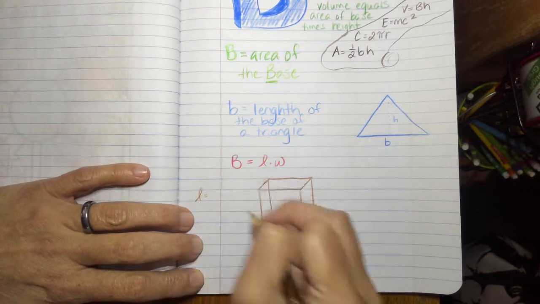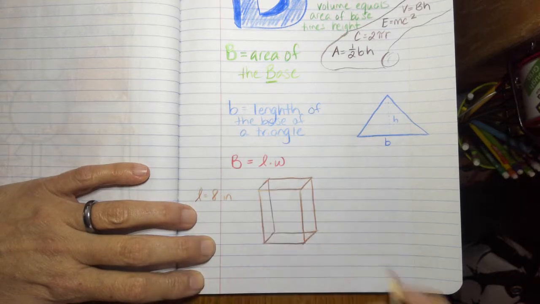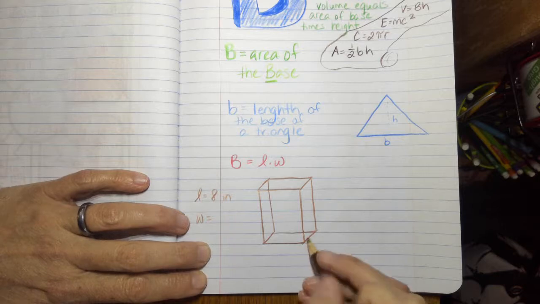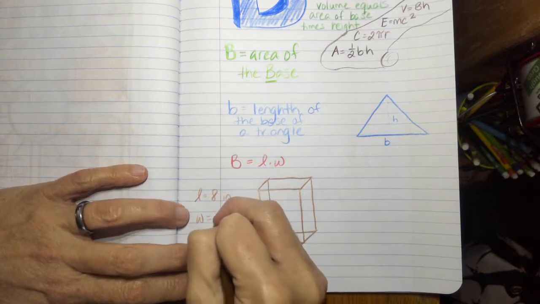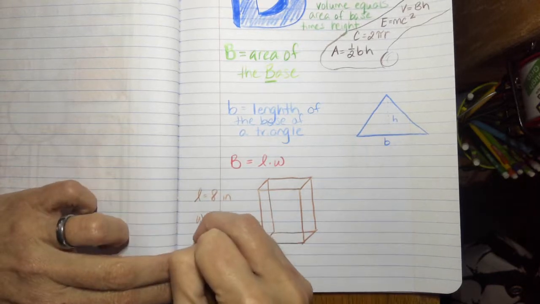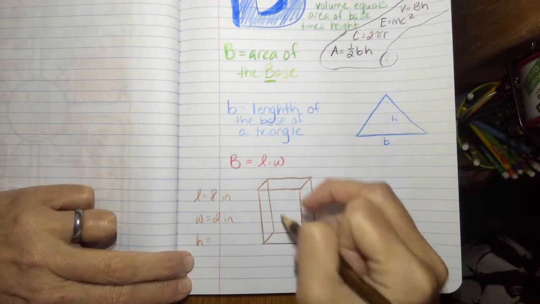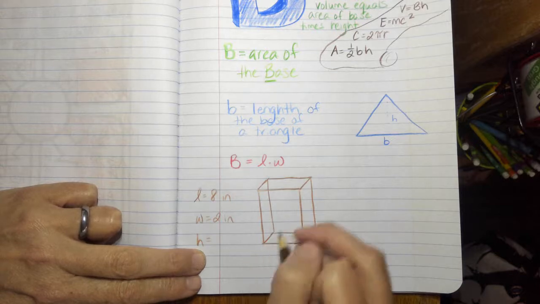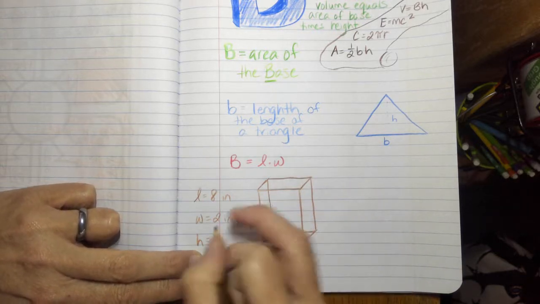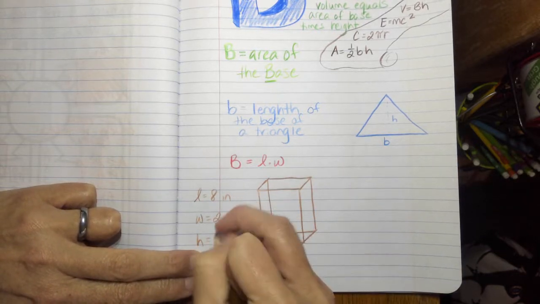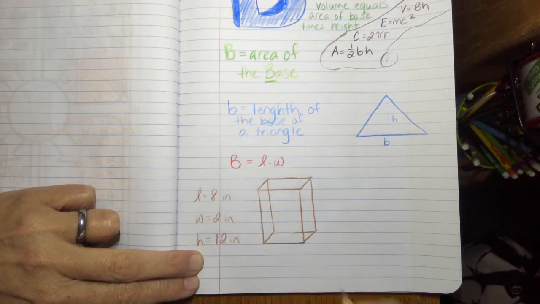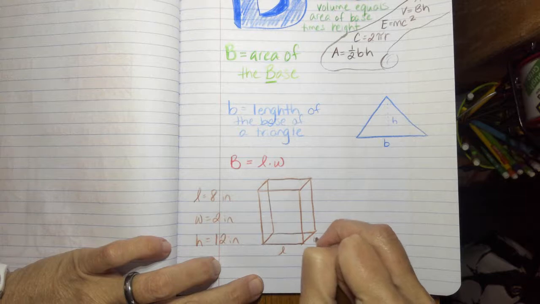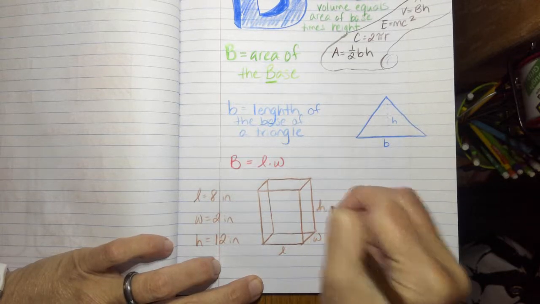It's pretty tall, so we'll say the length is 8 inches, the width, which would be this part right here, we'll call 2 inches, and the height is taller, so we'll say 12 inches. So length, width, height.